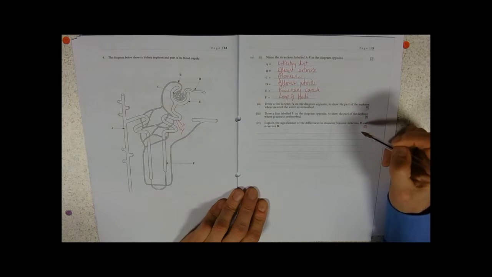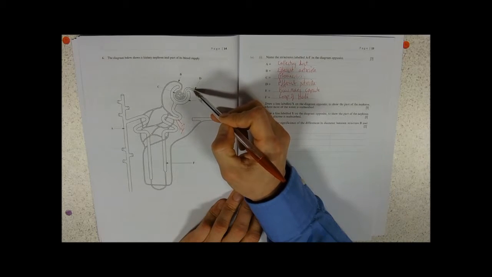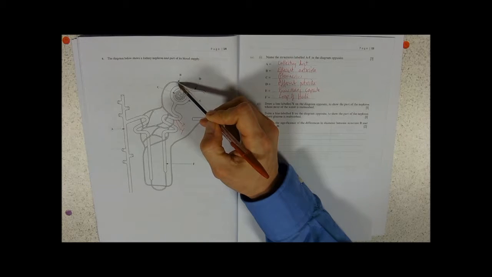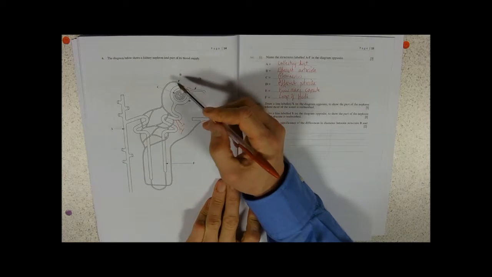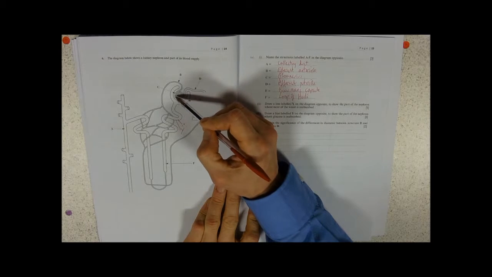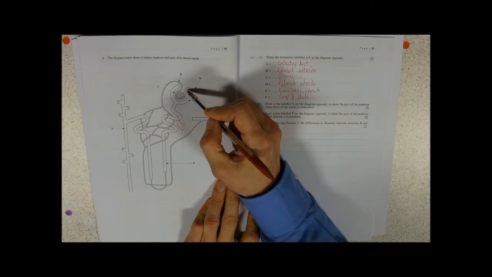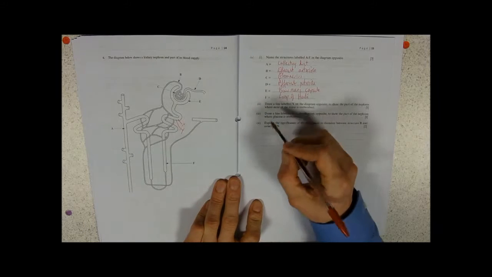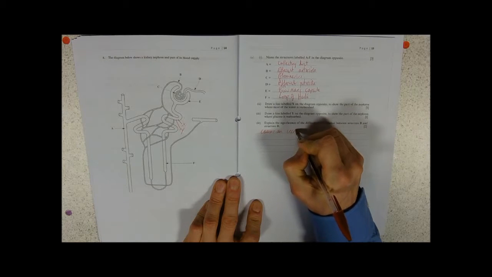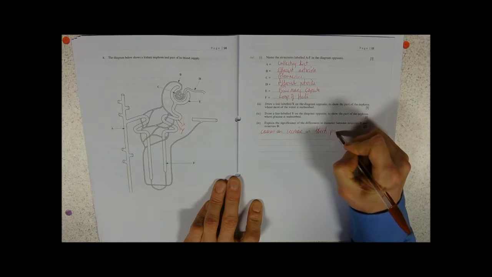Explain the significance and the difference in the diameter between B and D. So D, afferent arteriole, is wider in diameter than B, the efferent. And why is that? That's so that we can force the liquid part of the blood through this filter in the glomerulus into the Bowman's capsule. So if you've got a big pipe leading into a small pipe, that's going to increase the pressure. So it causes an increase in blood pressure, or blood hydrostatic pressure.